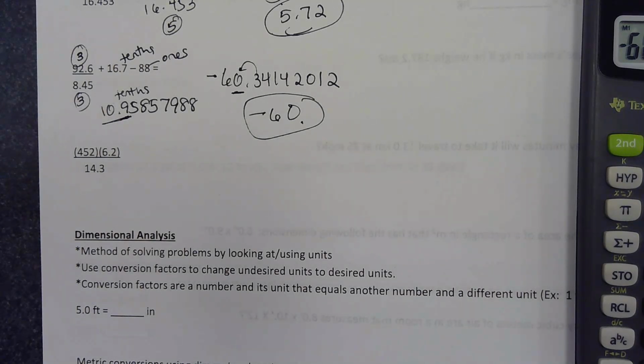Guys, this clock is correct. So you don't have to keep looking at your phones if you don't wear a watch. This clock up here is correct.